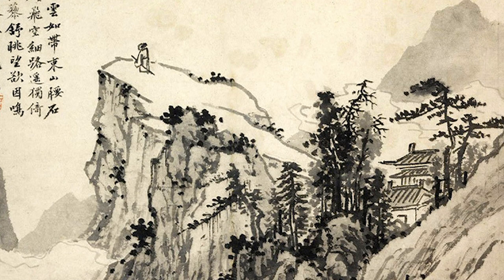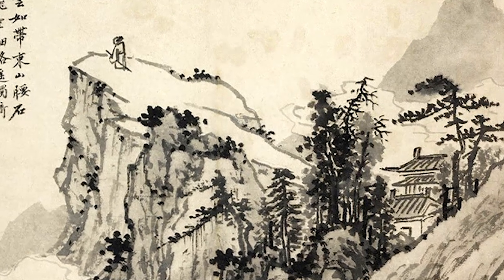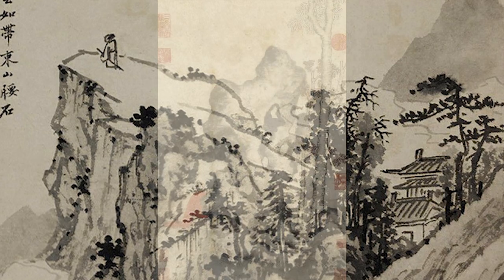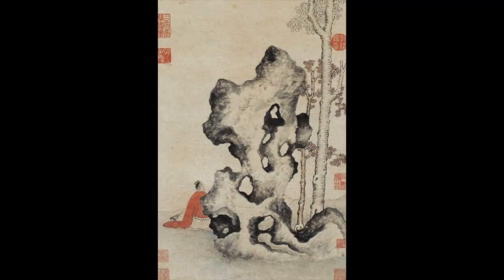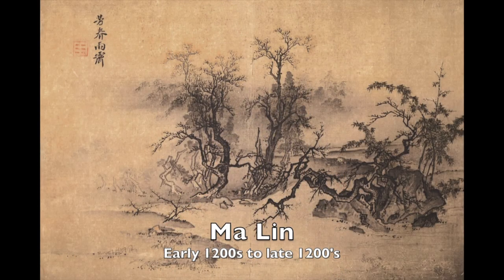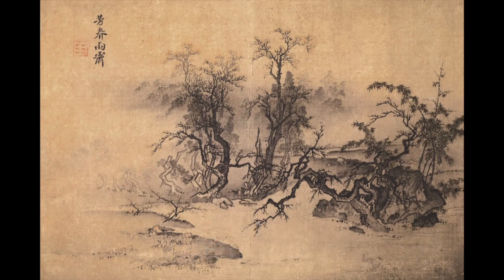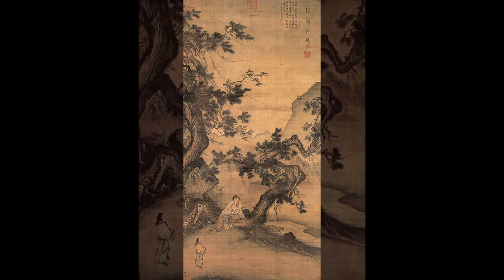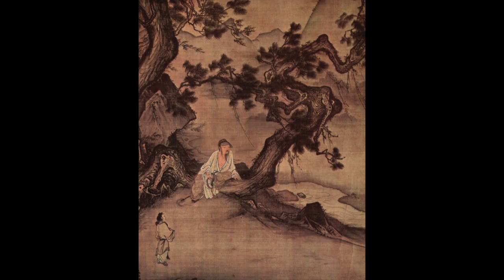The ideals of the retired scholars may be summed up as individuality of expression and brushwork more expressive of the inner spirit of the artists than outward appearance. An artist of this ilk was Ma Lin. He was the son of the artist One Corner Ma. His paintings showed the tendency of the recluses to use strong brushwork and expressionism over traditionalism.